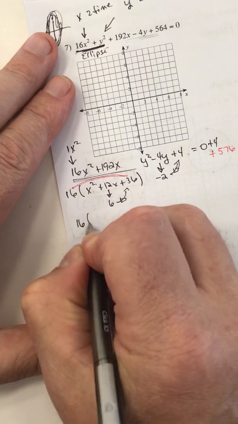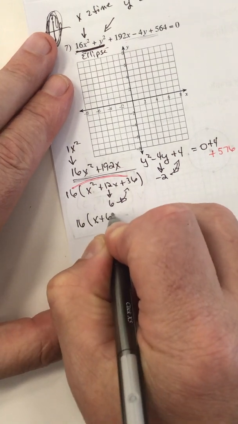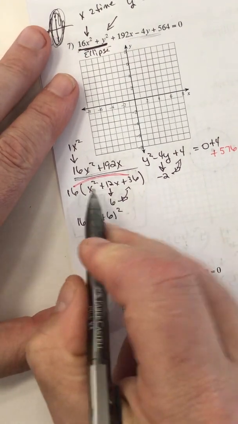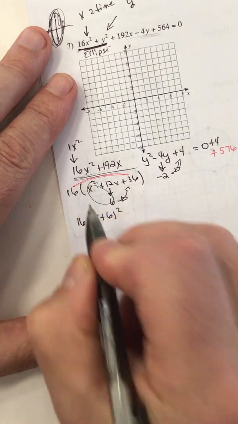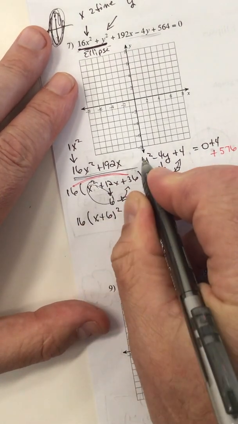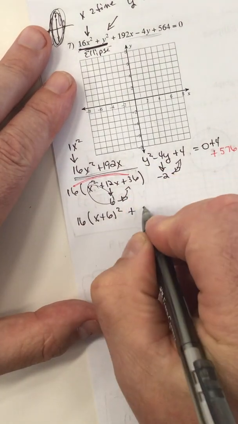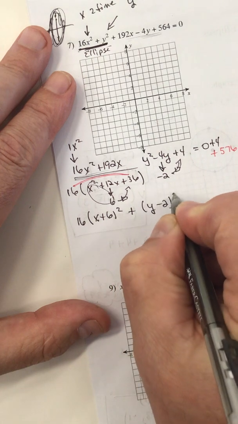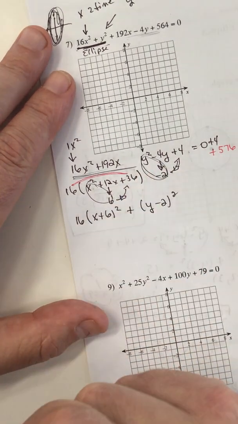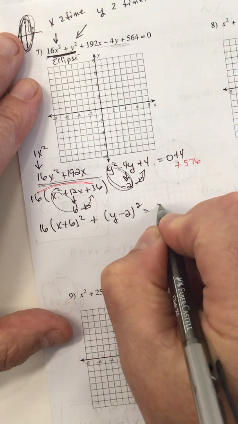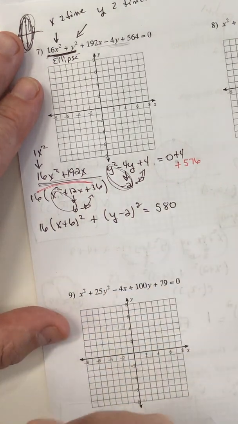Okay, now we have the thing completed. It's 16x plus 6 all squared. This was the perfect square part. Plus basically a 1, and then y minus 2 all squared. There's the perfect square part. Equals 580.